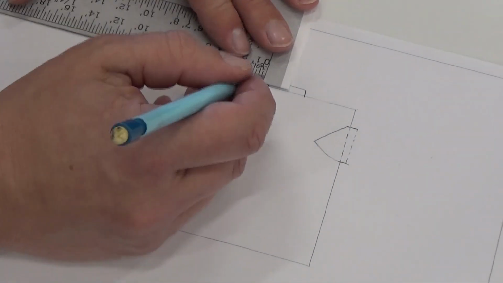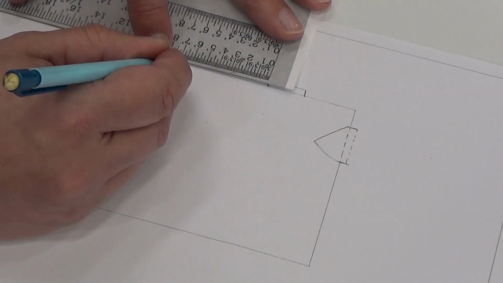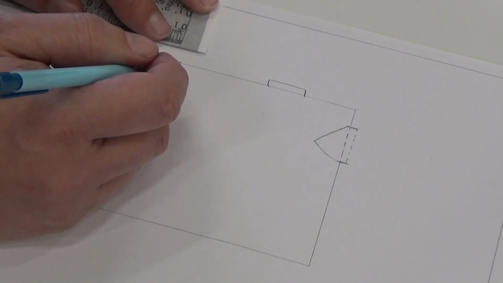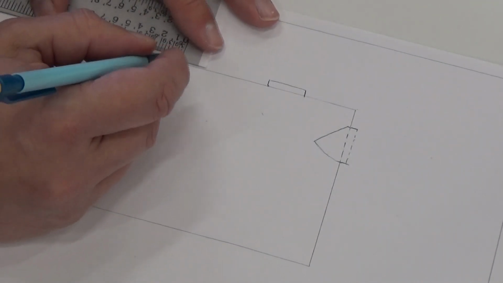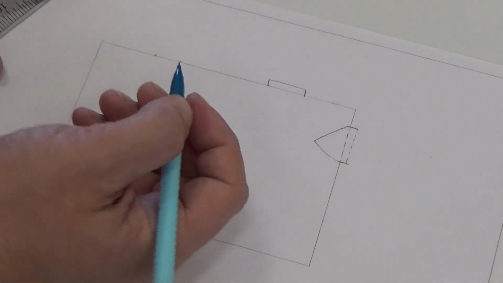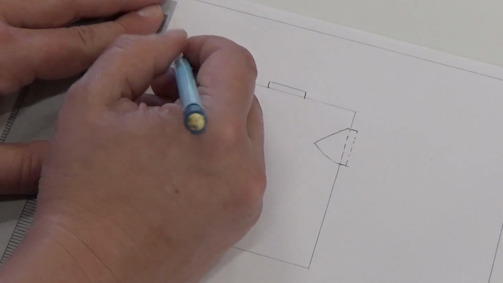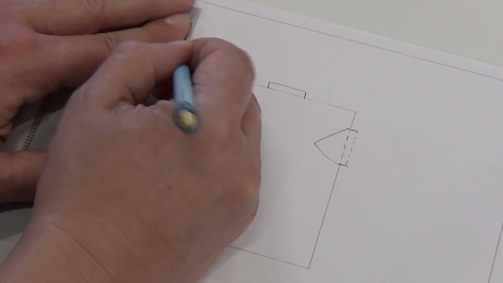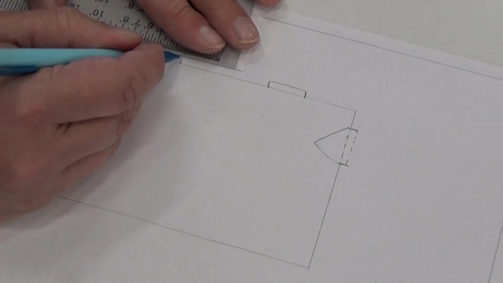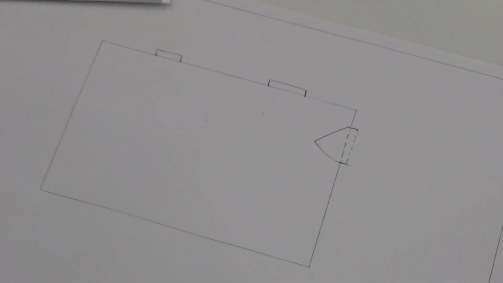I'm going to measure out again from there, 7 feet. That's where the next window starts. And then that window is only 2 feet. It's much smaller. And then draw the window casing. And then my window. And then I just continue that on around for the rest of the room.